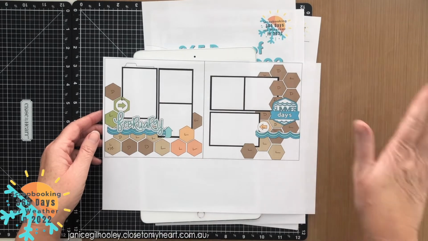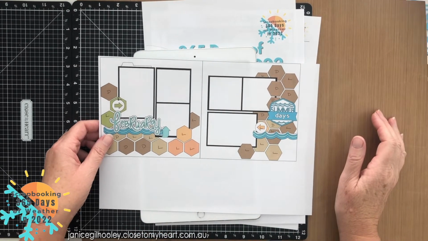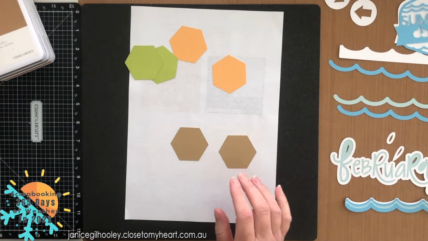So I'm going to clear all of this away and we're going to get into creating the left page. I'm going to do some tone-on-tone stamping with the hexagons.